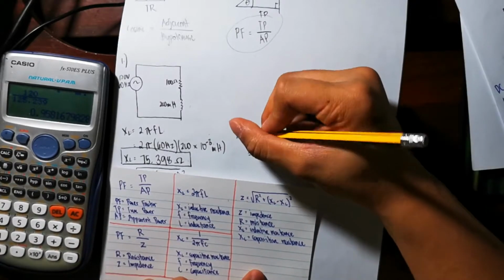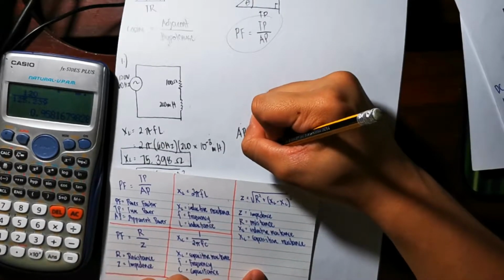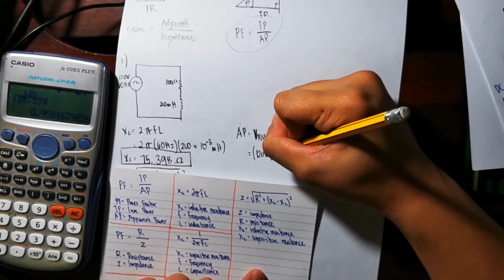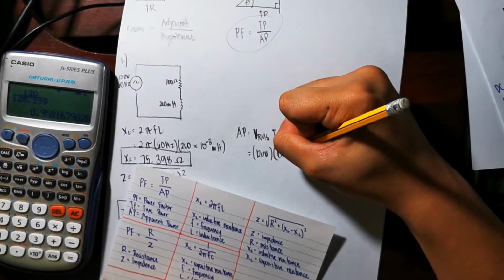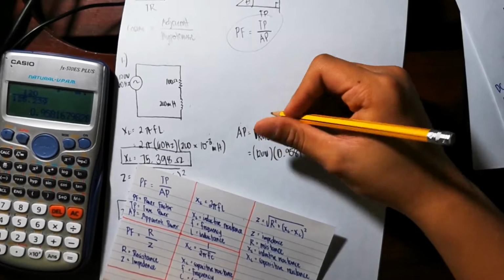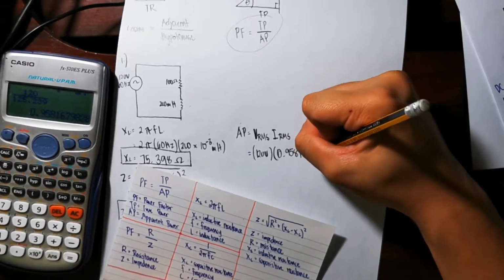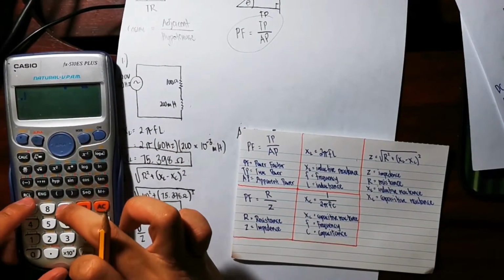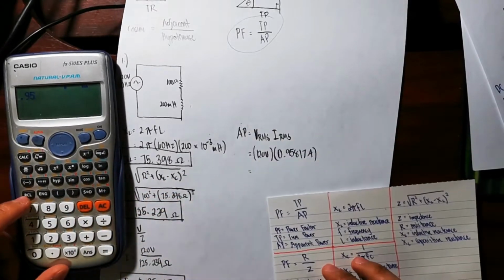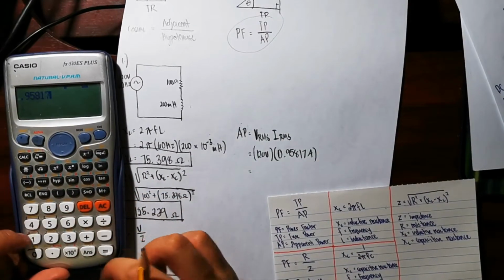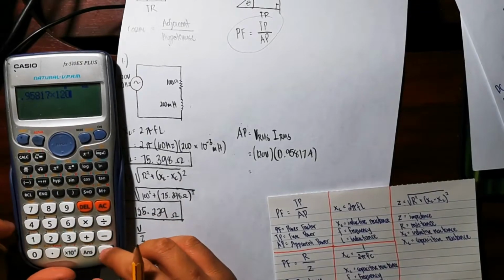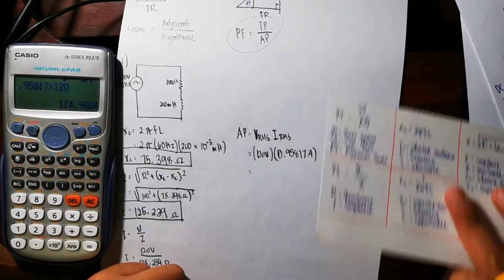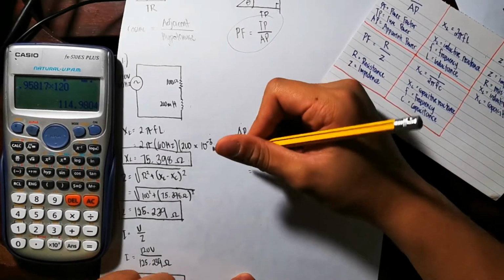So we have voltage 120 volts times current 0.95817 amperes. Now we have to multiply that, 0.95817 times 120. So we have 114.98 watts.